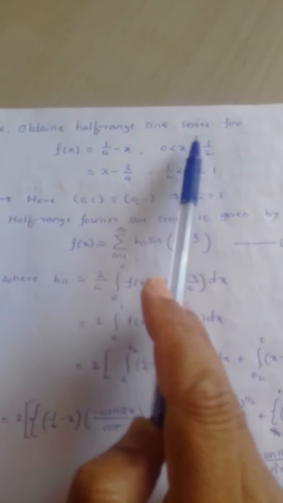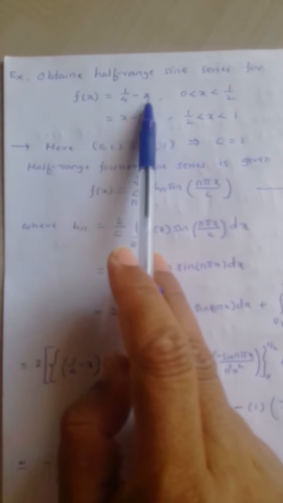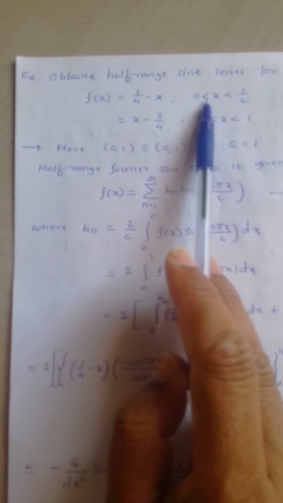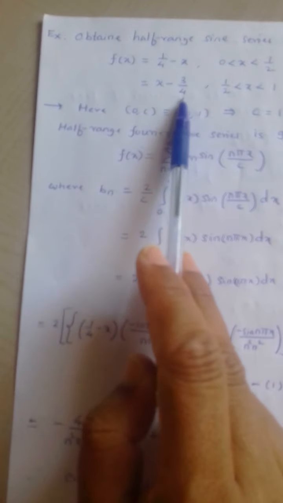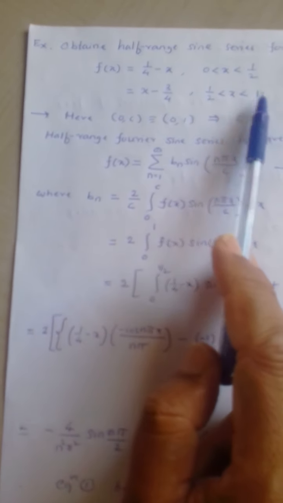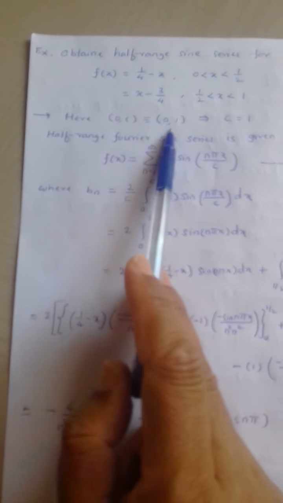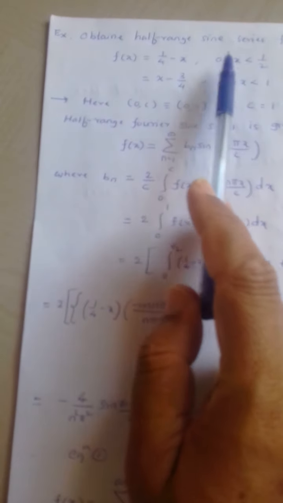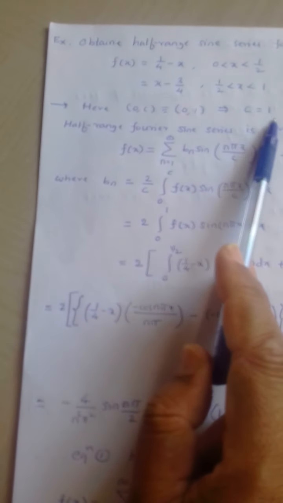Now the second question: obtain the half range sine series for the function f of x equals 1 upon 4 minus x for 0 less than x less than 1 half, and equals x minus 3 by 4 for 1 half less than x less than 1. Now here the interval 0 to c is nothing but 0 to 1. Therefore c equals 1 here.